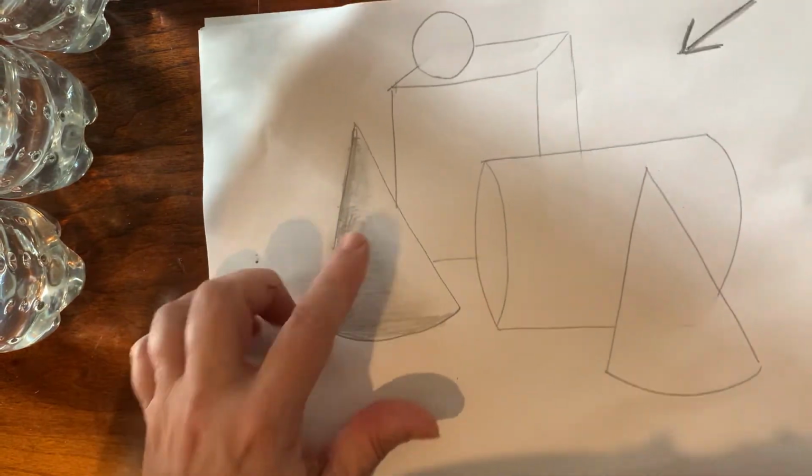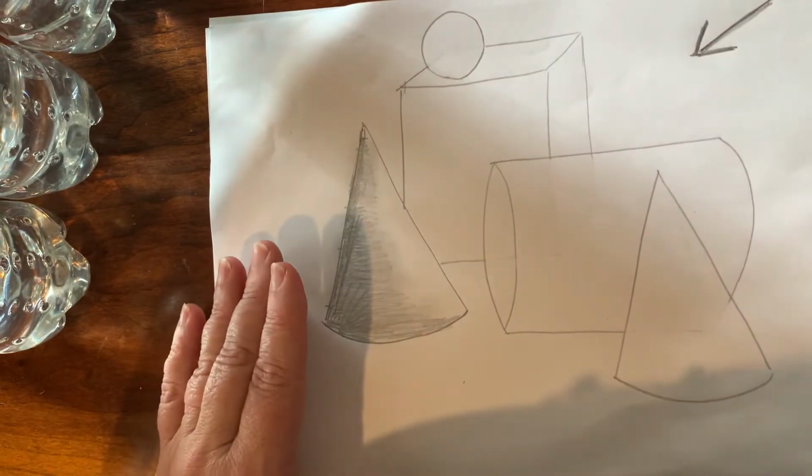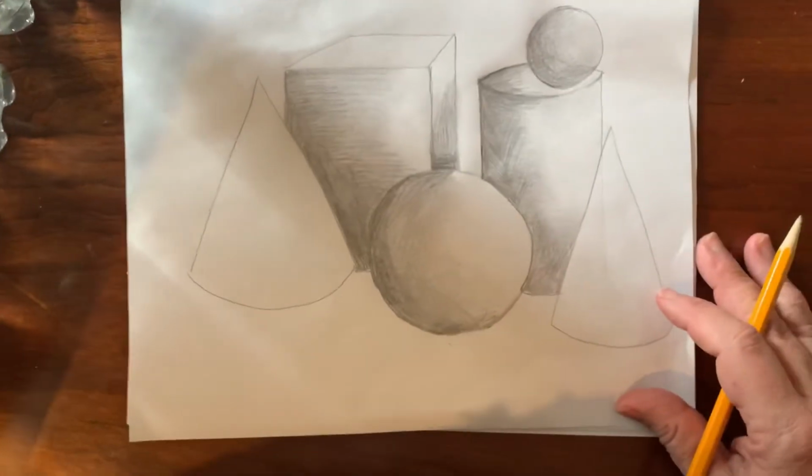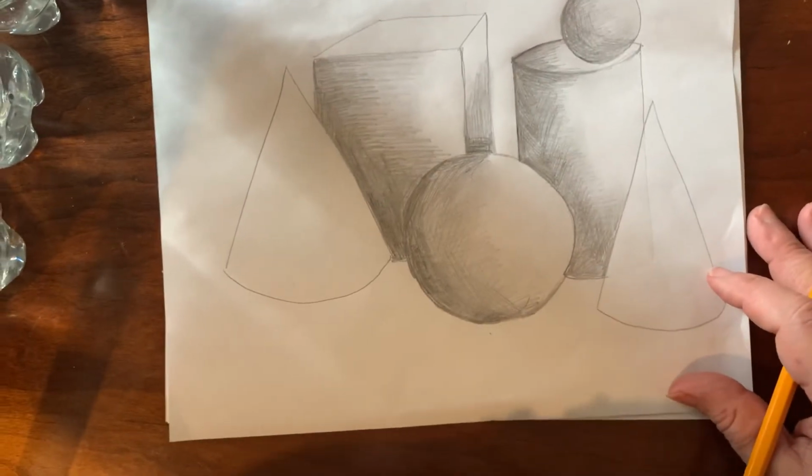So this is what you're going to do. It takes a little while. It's not something that's done really quickly. I'm going to show you one that I worked on just a second ago. There goes my camera again. So I'll be doing this with one hand.